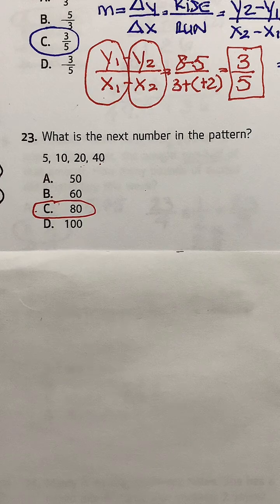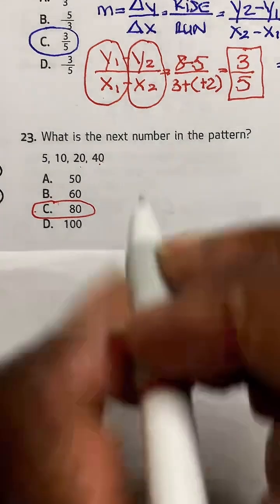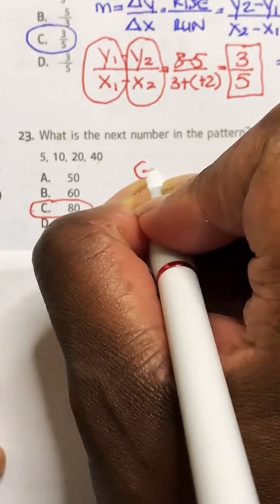I got GP, Ebenezer. Kitty is saying geometric, since it's being doubled. Yes, thank you, Mohammed. Okay, so here's the key. It is geometric.